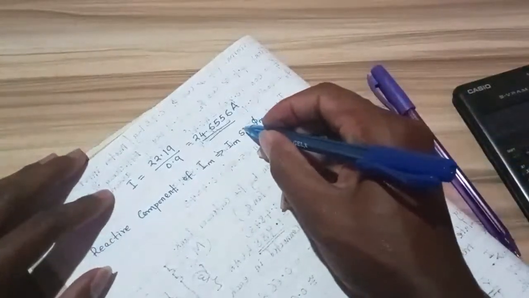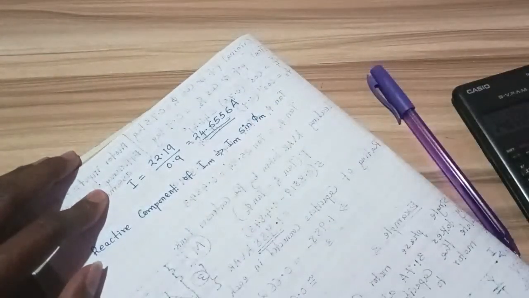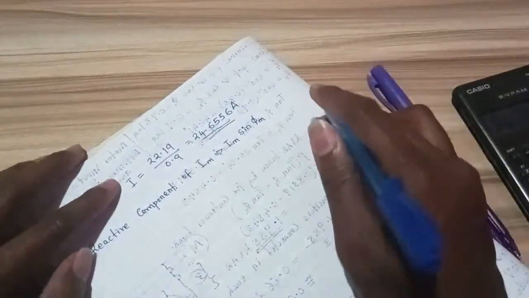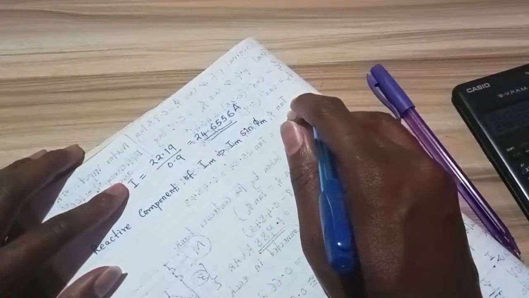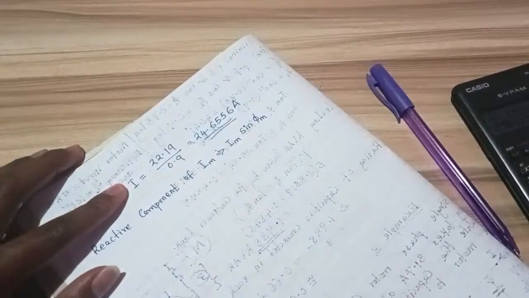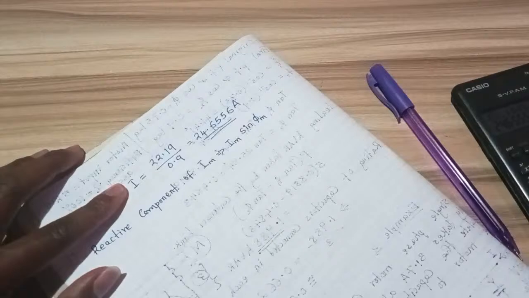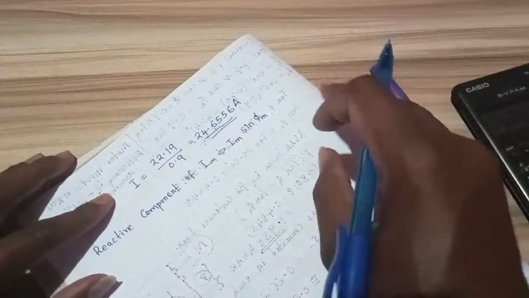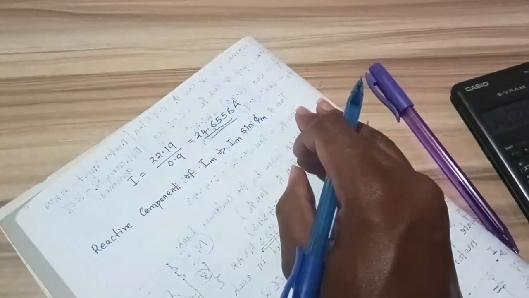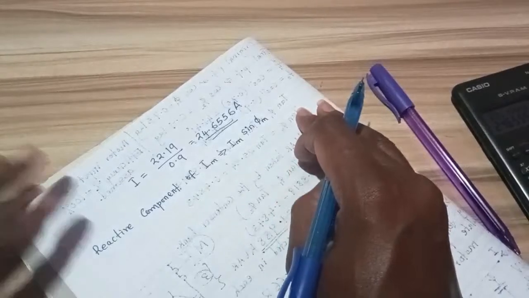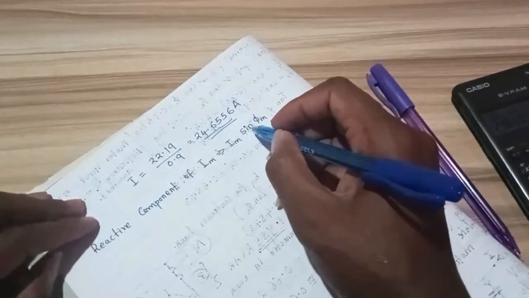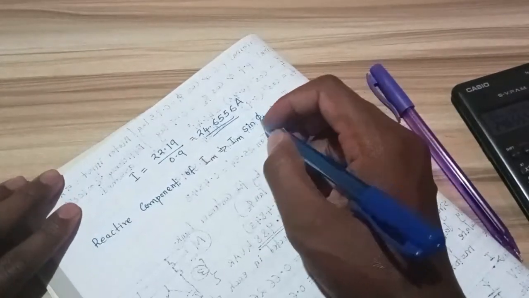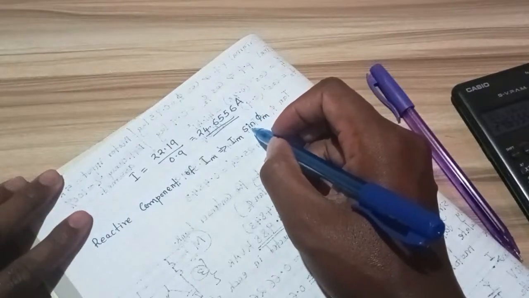Remember, in this case we are using sine of phi m because in the Cartesian plane we are dealing with the imaginary part.